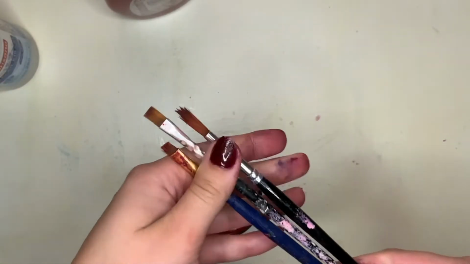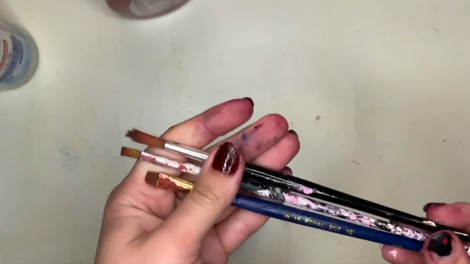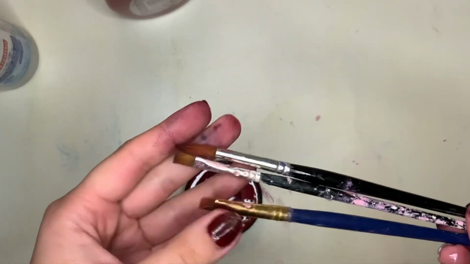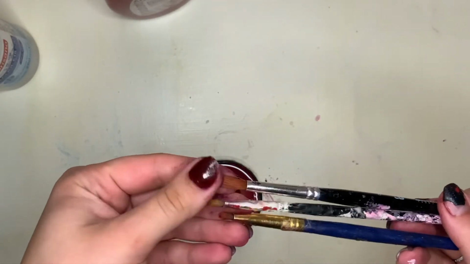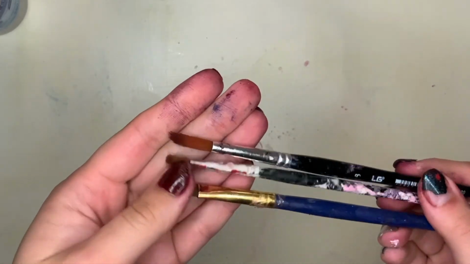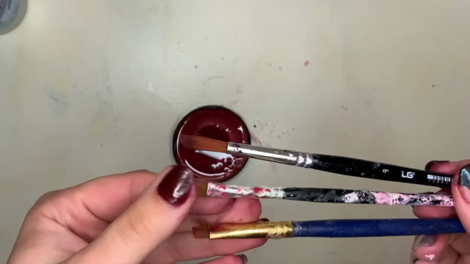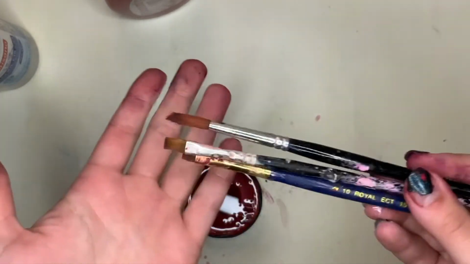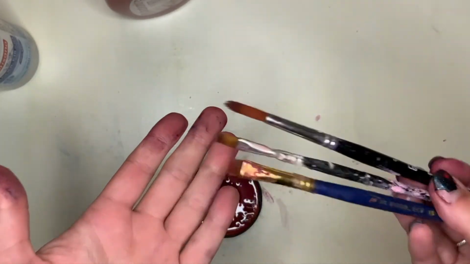Keep in mind, this took me a while. I've been recording for a really long time now, and this took me about 10 minutes of just scraping with brushes. So do keep that in mind. It's gonna take you a little bit, but it is looking pretty nice. So I guess that's pretty good. I'm pretty happy with them, so yeah.